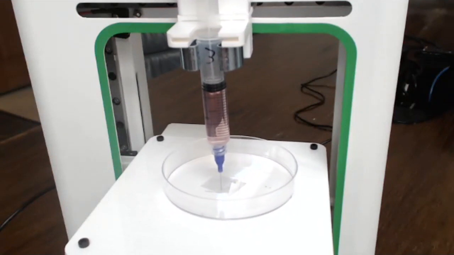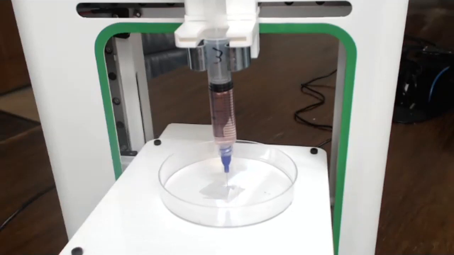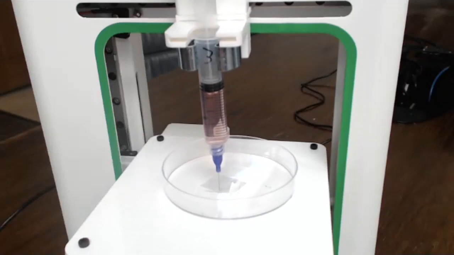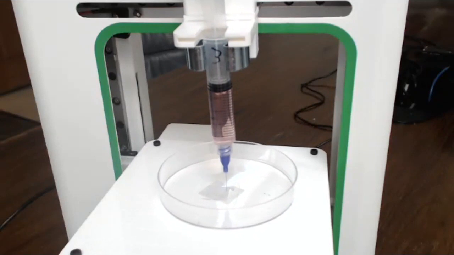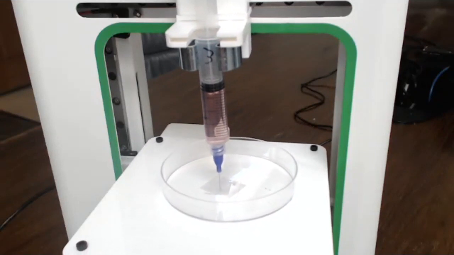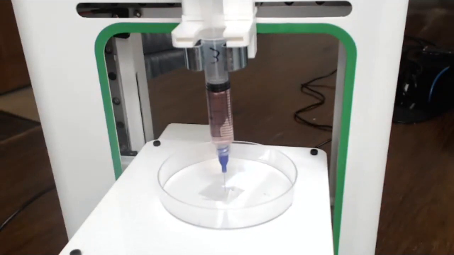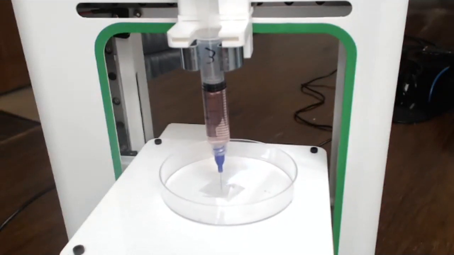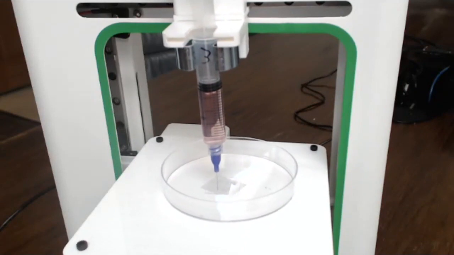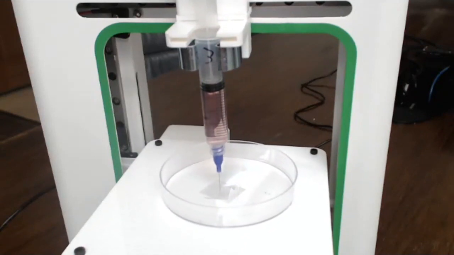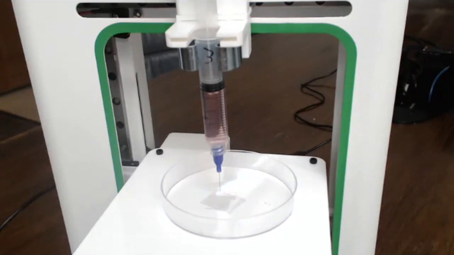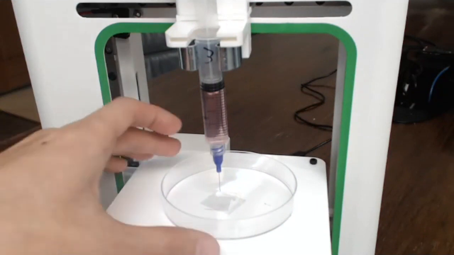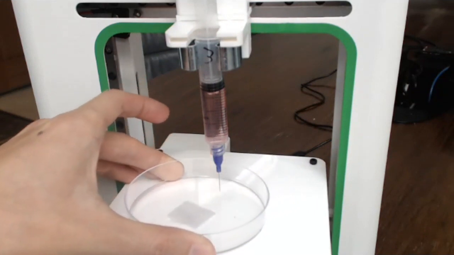So there's a question about the viscosity of pluronic and also how much pressure we're applying. We haven't actually measured the exact viscosity of our 40% pluronic material. But my guess is that the viscosity of pluronic is very similar to other hydrogel-based materials, so I would think it's in the range of maybe 100 centipoise or so.